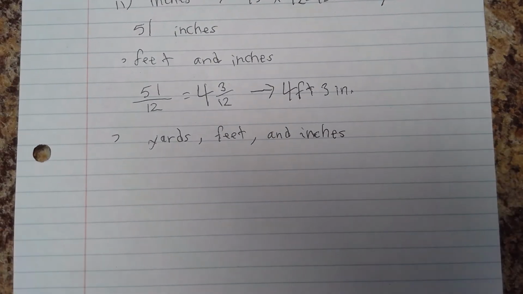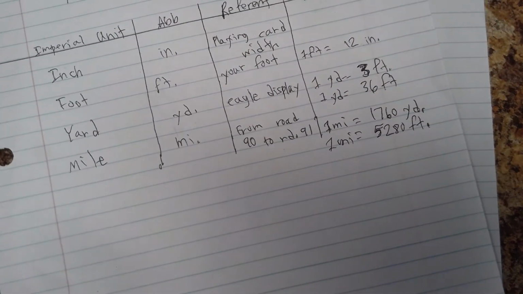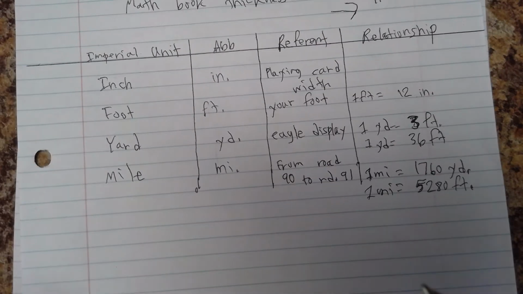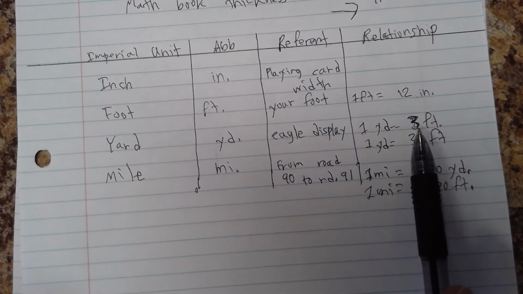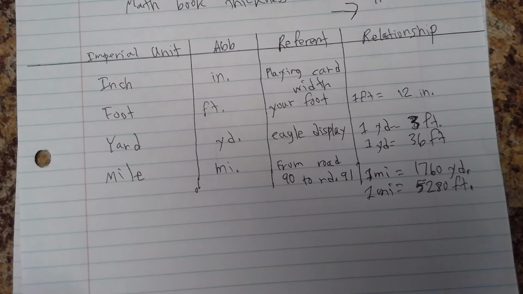So 4 feet, well, how many feet are there in an inch? No, sorry. How many feet are there in a yard? Go back to our table and discover that there's 3 feet in a yard.